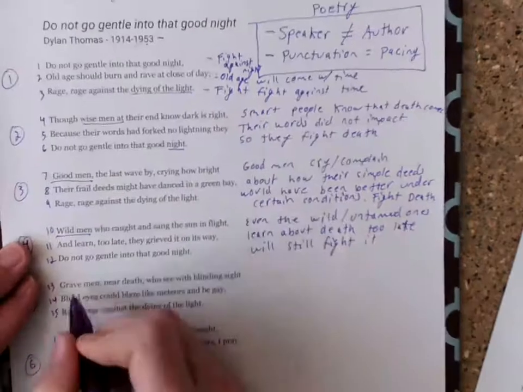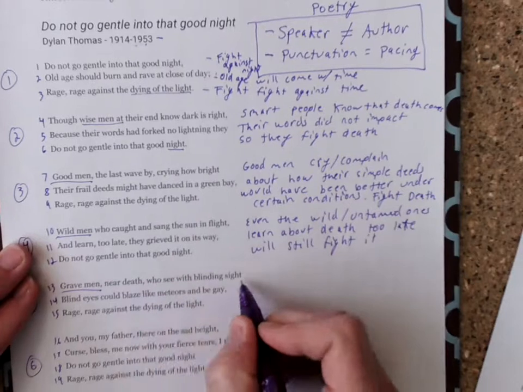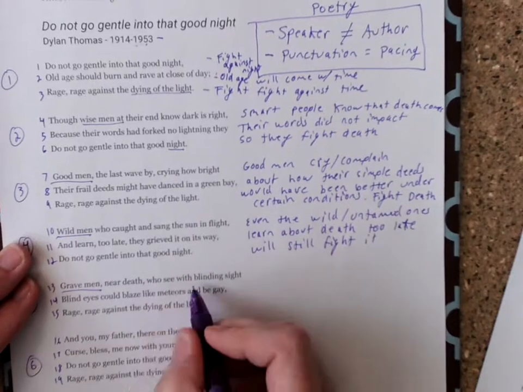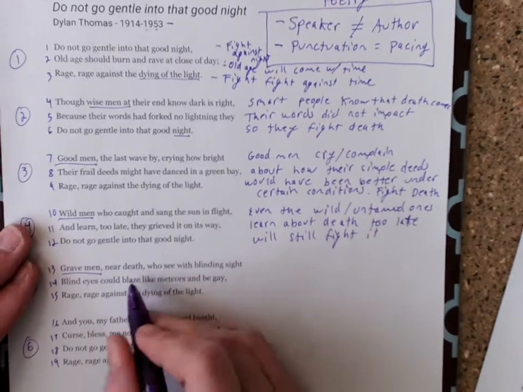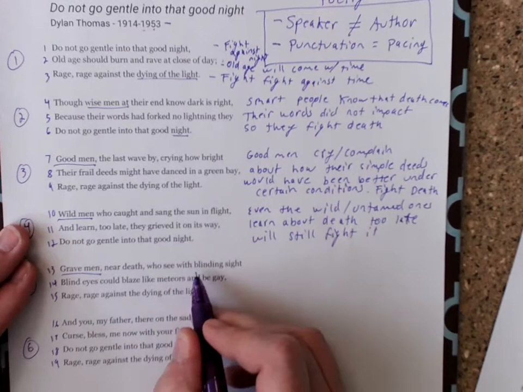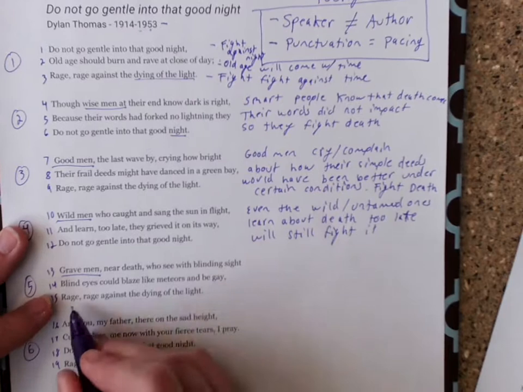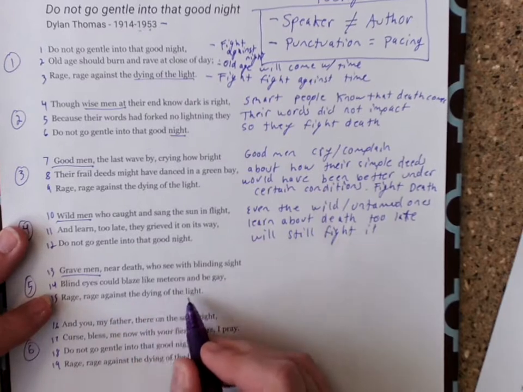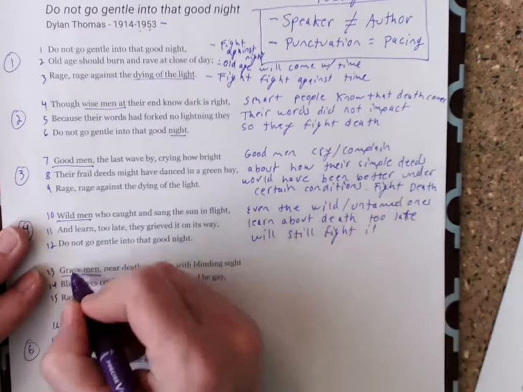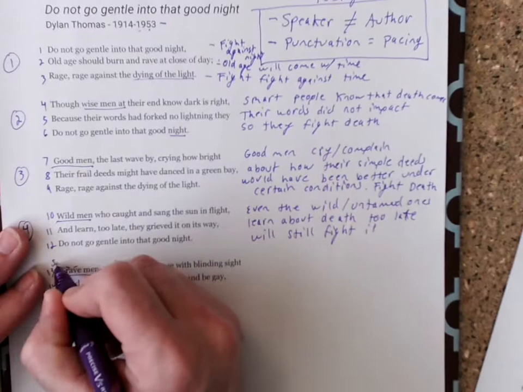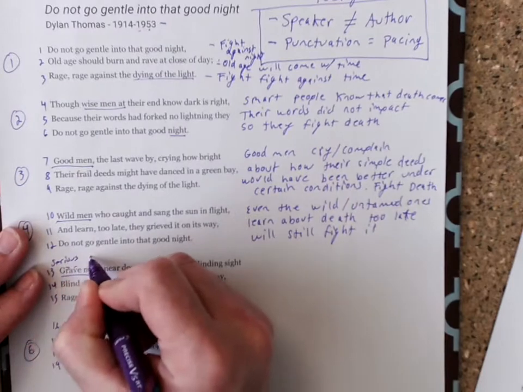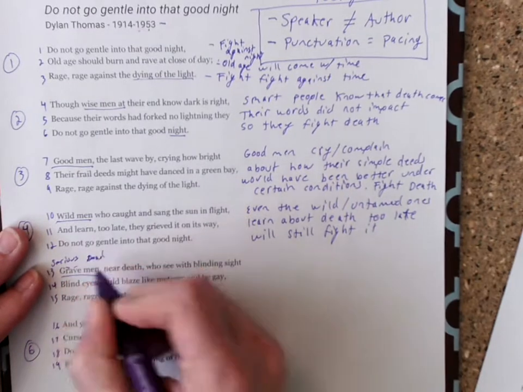Okay. Grave men, near death, who see with blinding sight, blind eyes could blaze like meteors and be gay, rage, rage against the dying of the light. So grave men could be one of two things. It could be either serious or dead. Okay.